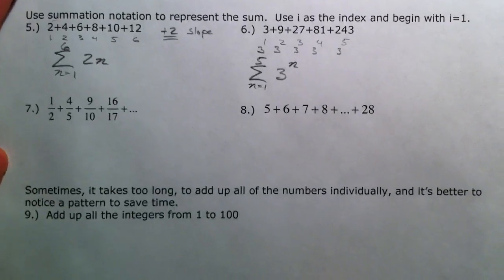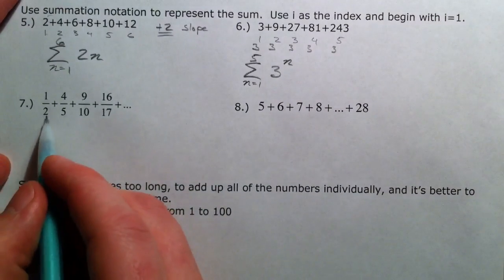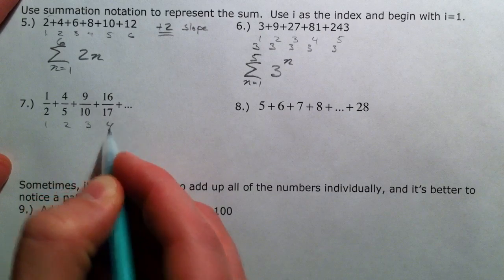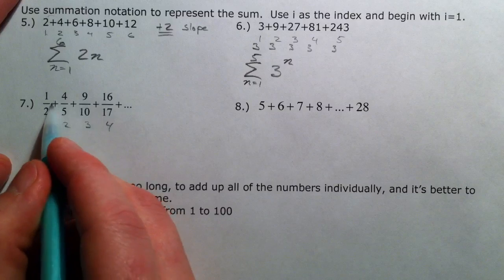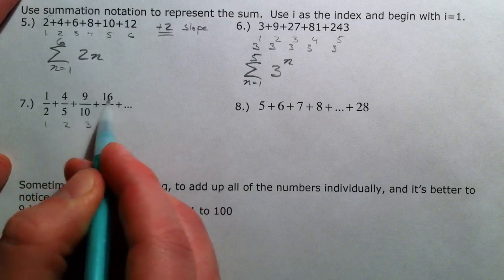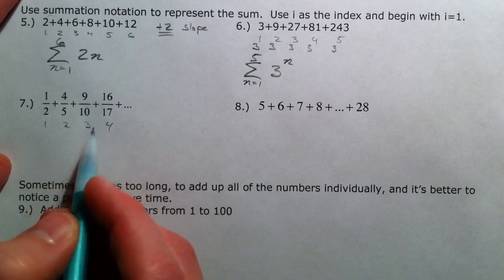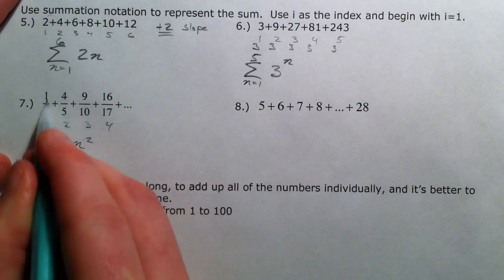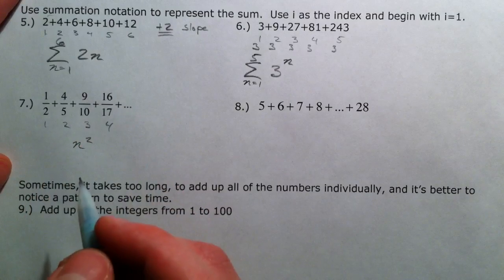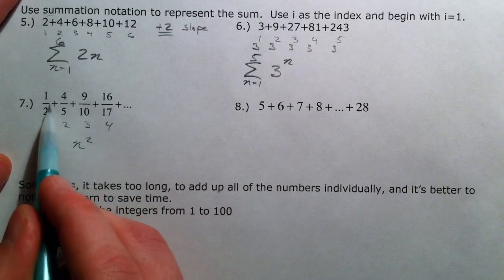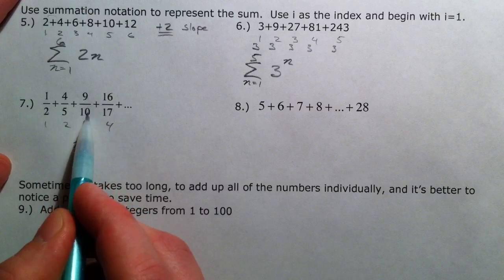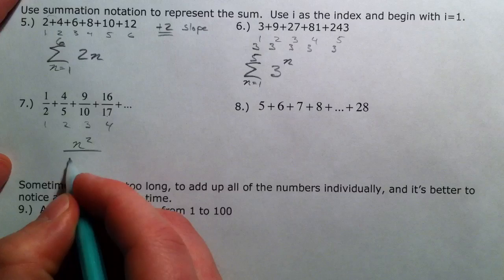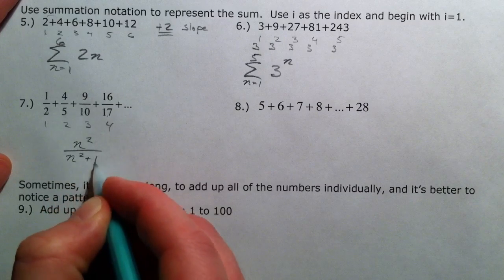Alright, let's try another. Getting a little more complicated. So first term, second term, third term, fourth term. So on top, you get 1, 4, 9, 16. Notice how 2, 3, and 4 are related to there. On top, we get whatever n is squared. 1 squared, 2 squared, 3 squared, 4 squared. And then on the bottom is always 1 more than the top. So the bottom has to be n squared plus 1.